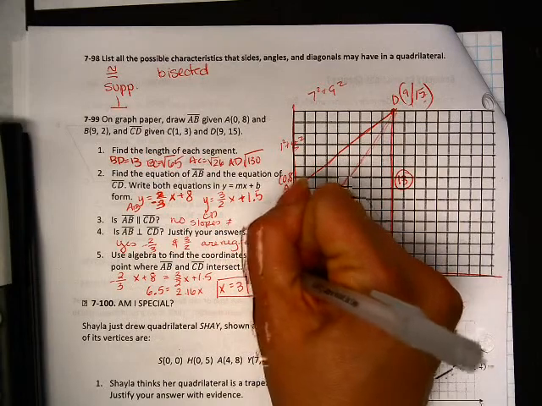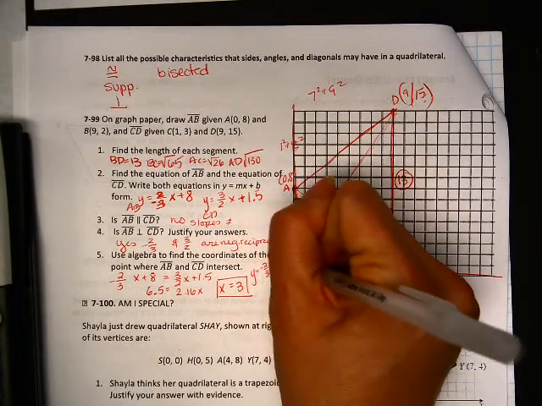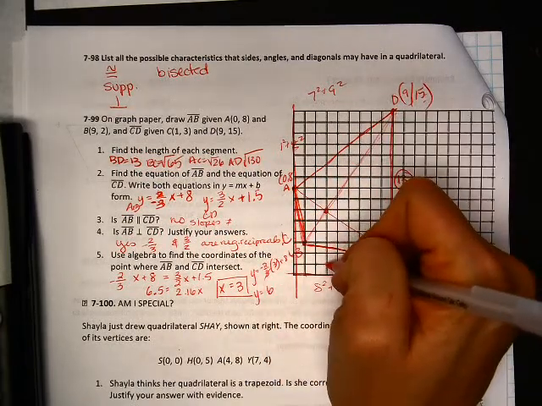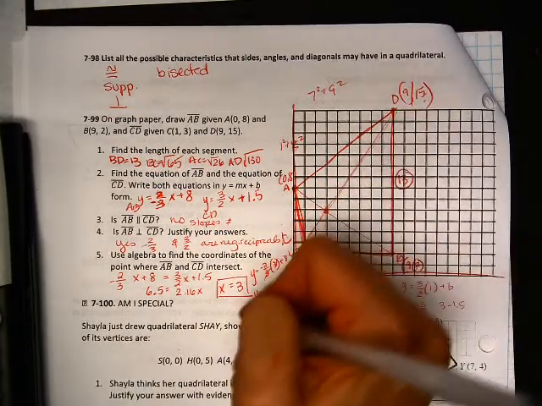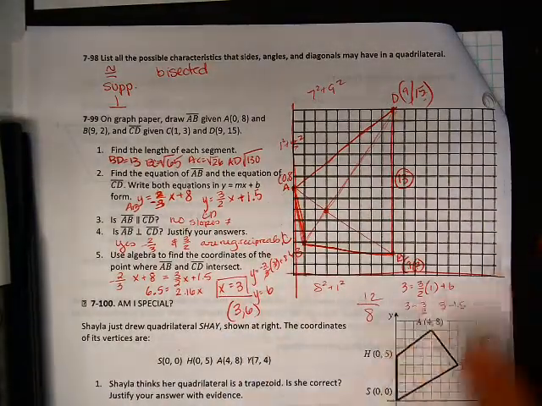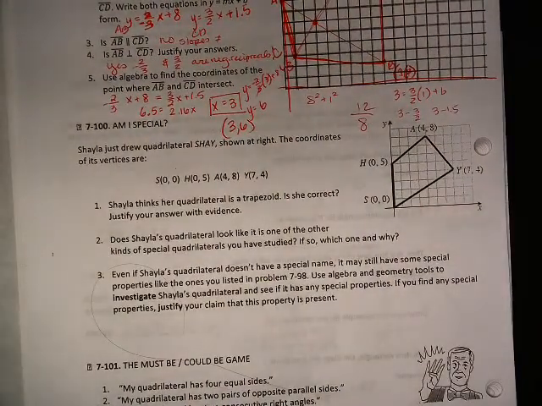So y is equal to 2/3 times 3 plus 8. So my 3's cancel. Y is equal to 6. Let's see if that's reasonable. 1, 2, 3, 4, 5, 6, totally. So 3, 6 is the point where they intersect. Let's go ahead and look at our next one.